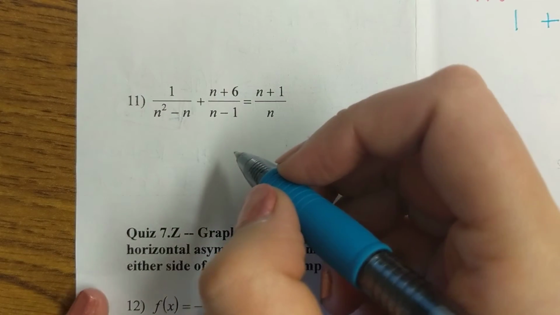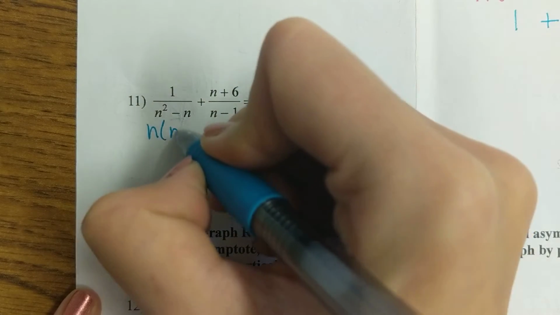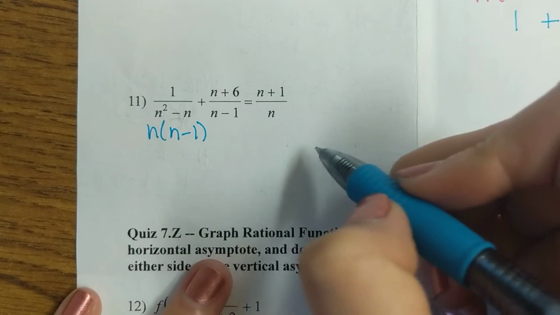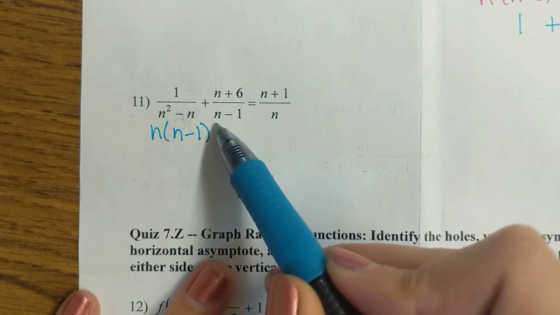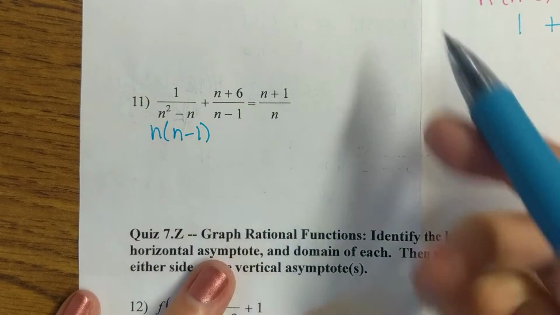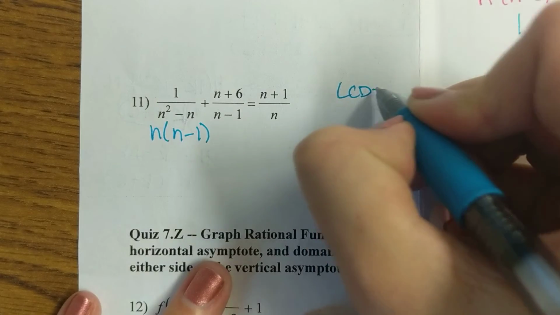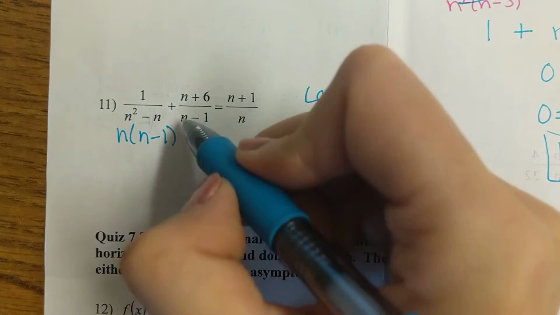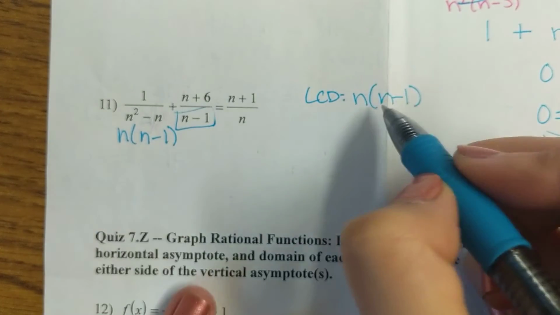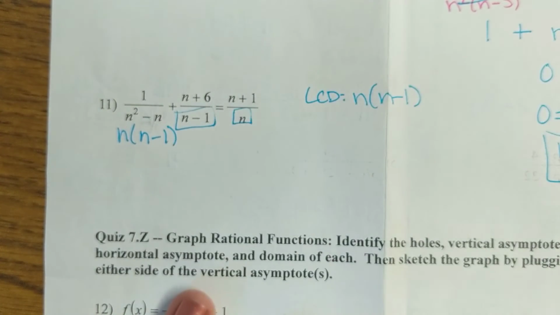Factor to find your LCD. n times n minus 1. Okay. So one of the denominators is n. One is n minus 1. And one is n times n minus 1. So I think we can kind of see the pattern here. It's going to be n times n minus 1. And that accounts for the n minus 1 over here. And that accounts for the n over here. So we're good to go.